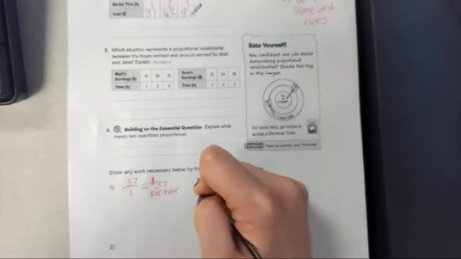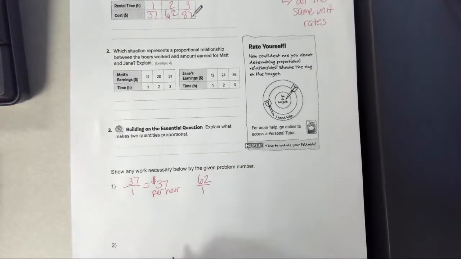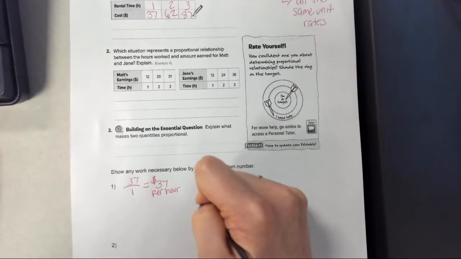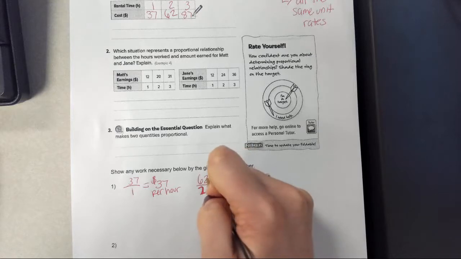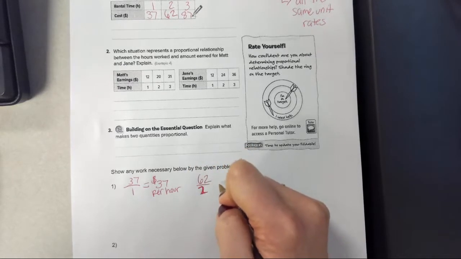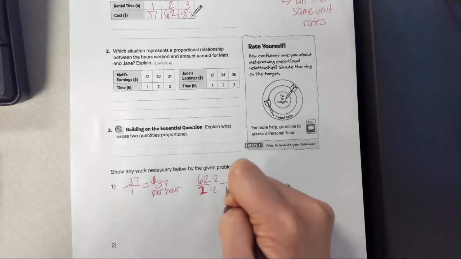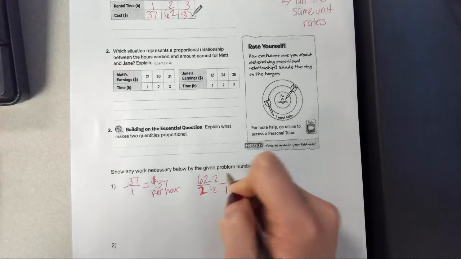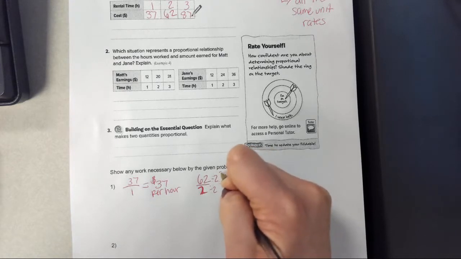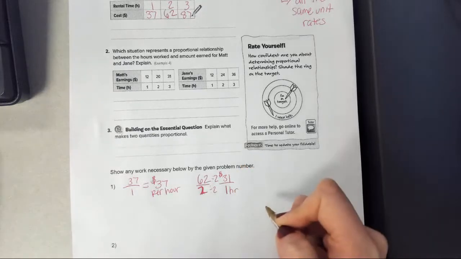The next one would be 62 over 2, because it's $62 for 2 hours. And when we simplify, divide by 2, so that we get our 1 on the bottom. 62 divided by 2 is 31. It would be $31 for 1 hour.